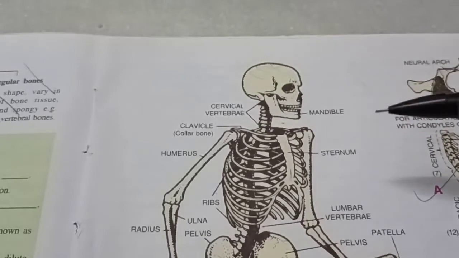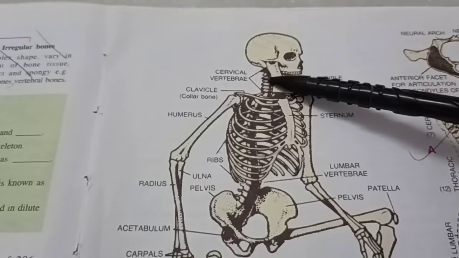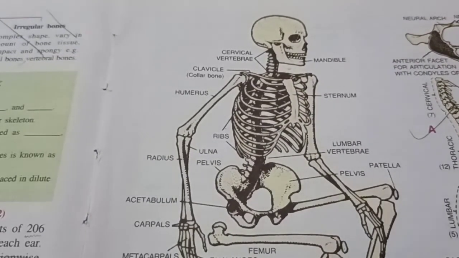Now, the hyoid bone is the only bone in the body which is not connected with any other bone. It is just connected with muscles everywhere. Next, the vertebral column, which starts from the base of the skull till the pelvis. Totally, the vertebral column has 26 bones.